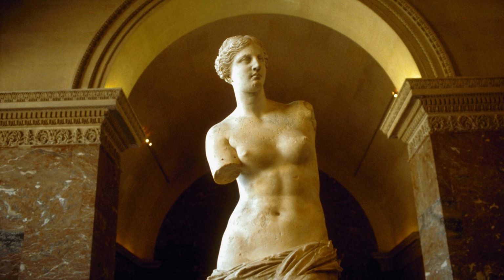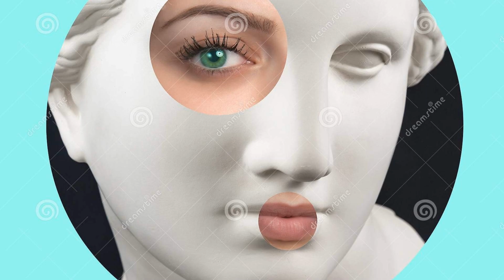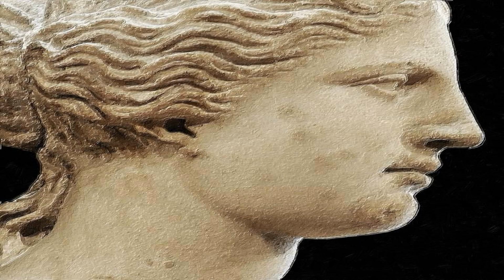Some experts believe that the statue originally held different objects, such as an apple, a shield, or a vase. Others speculate that the statue's missing arms add to its elegance, and make it a beautiful symbol of the grace and serenity that Aphrodite represents.